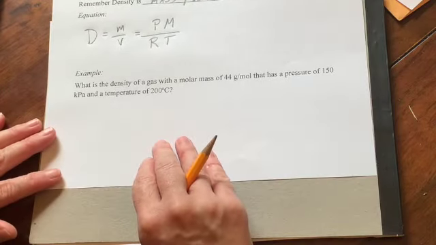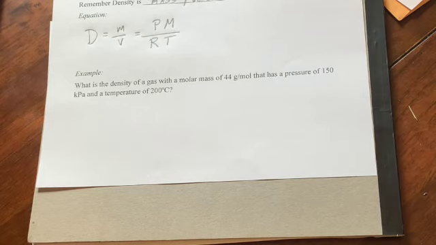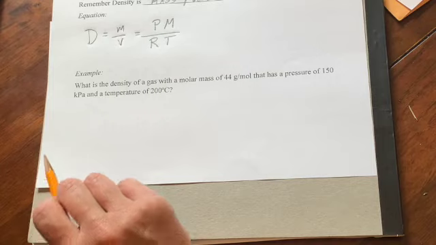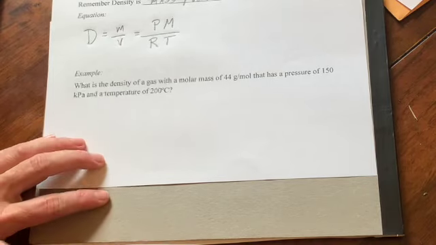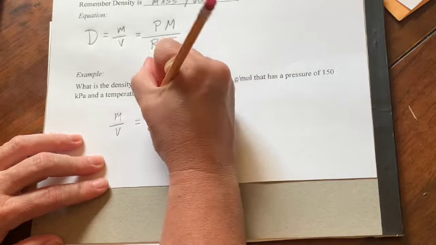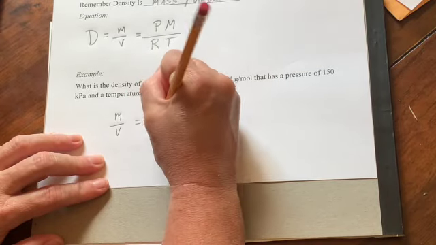So let's take a look at the example. What is the density of a gas with a molar mass of 44 grams per mole that has a pressure of 150 and a temperature of 200? Well, we know mass over volume is density, and that's going to be PM over RT.